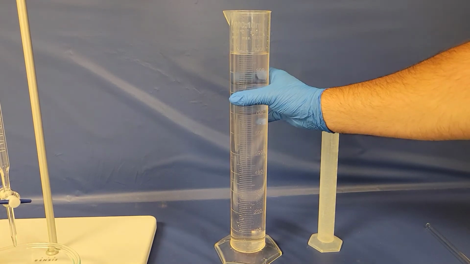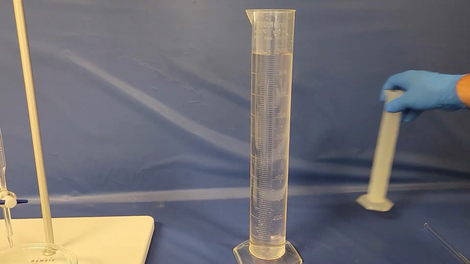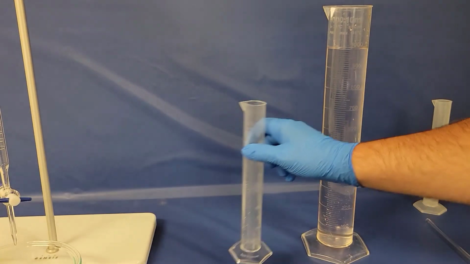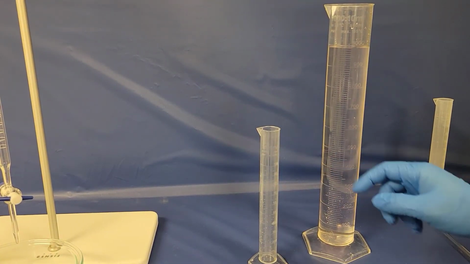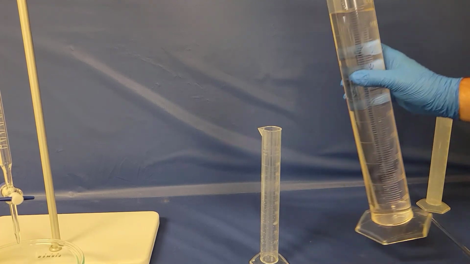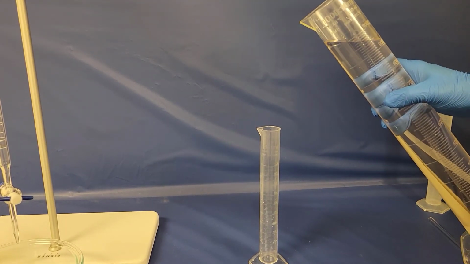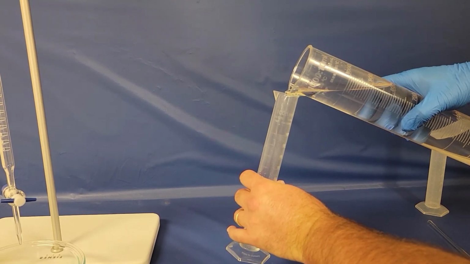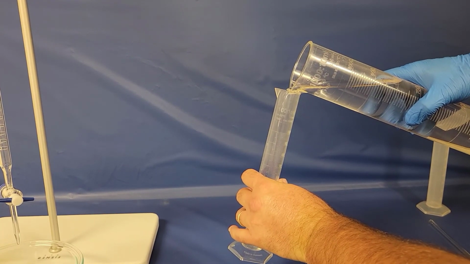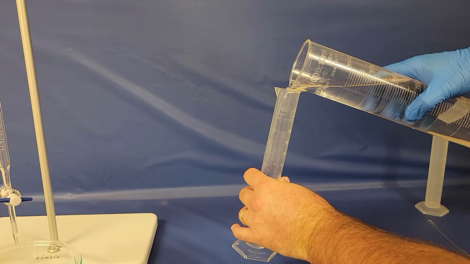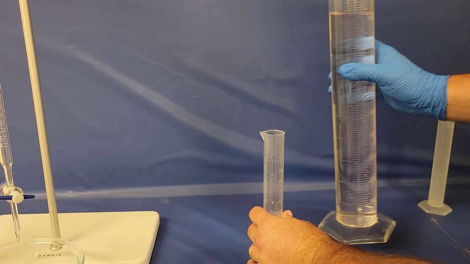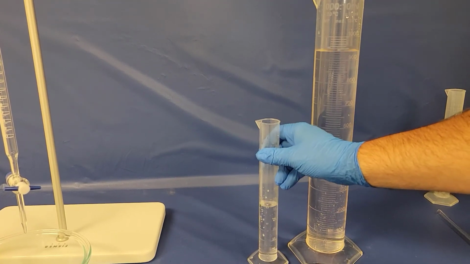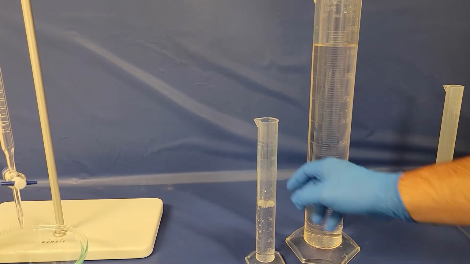So now what we're going to do is take this, let me move this out of the way here, and we're going to mix 50 milliliters of our solution in with more distilled water. So I'm just going to try to pour this into our other graduated cylinder here until we get to about 50. So let's see what we got there. Remember, when you read a graduated cylinder, you always want to read to the bottom of the meniscus.